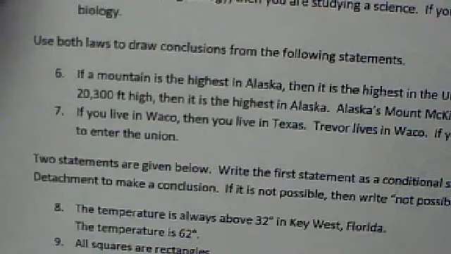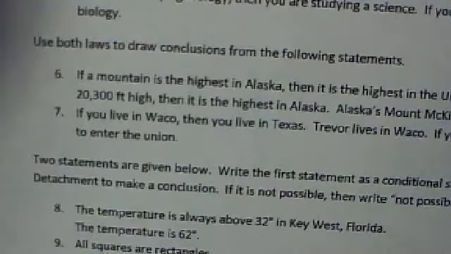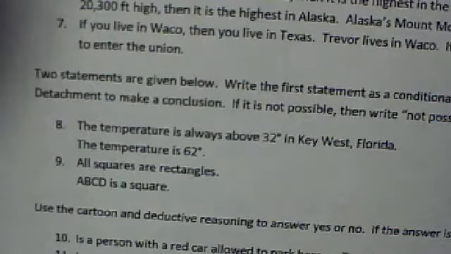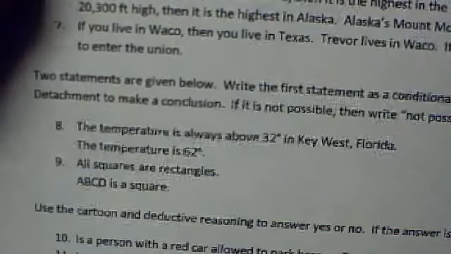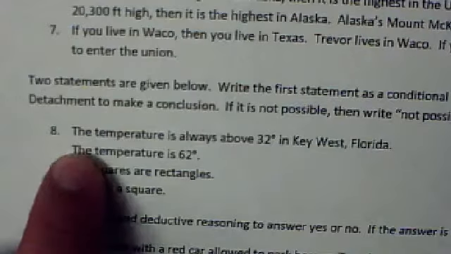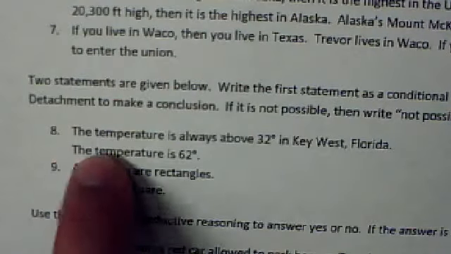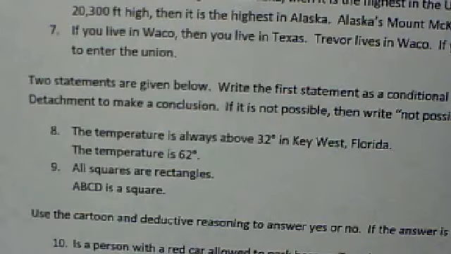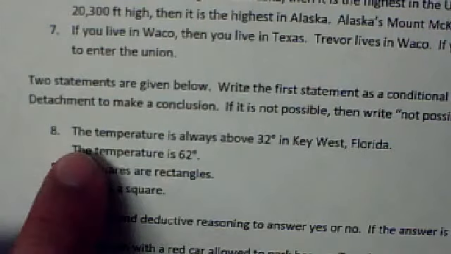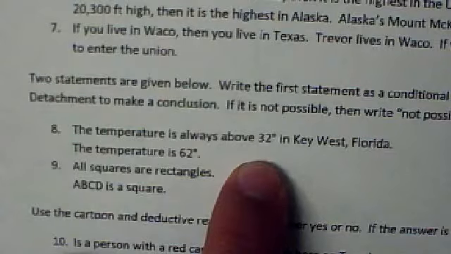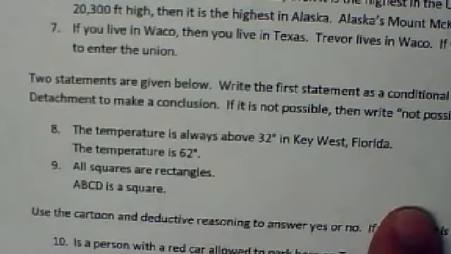Okay? On 6 and 7, you're just drawing conclusions of these following statements. So read the statements and then draw your final conclusion or what conclusion you can find out based on the information. On 8 and 9, it says two statements are given below. Write the first statement as a conditional. Then, if possible, use the law of detachment to make a conclusion. So what they want you to do is go through and take the first statement and turn it into a conditional statement like we did yesterday. So this would be, if the temperature is always above 32, then we are in Key West, Florida.